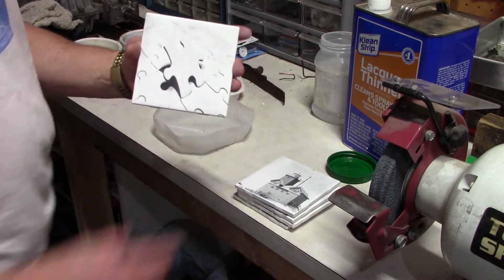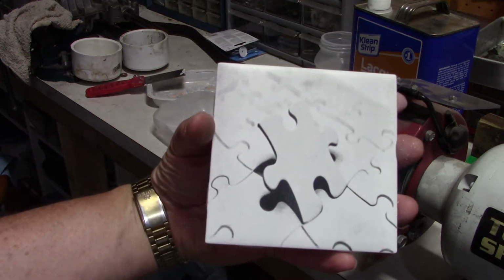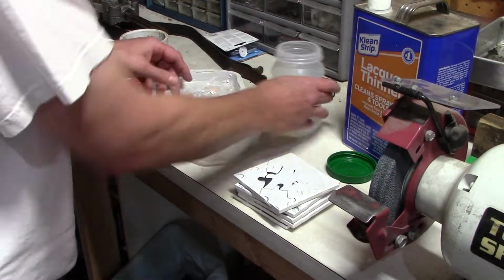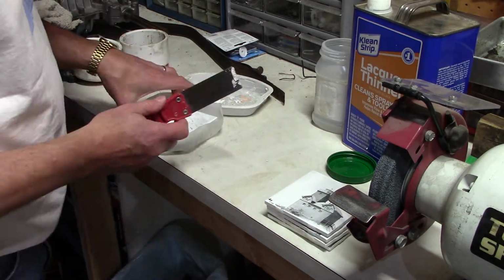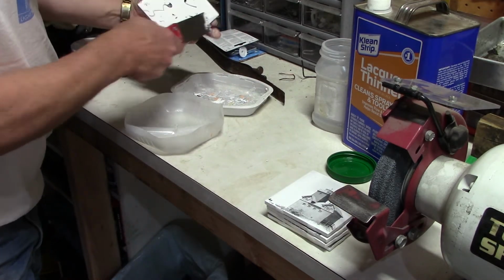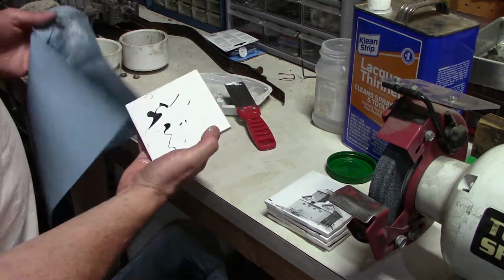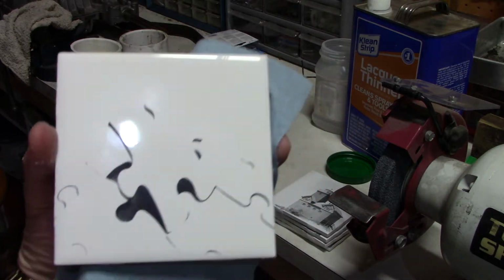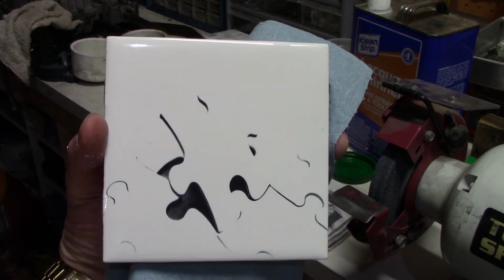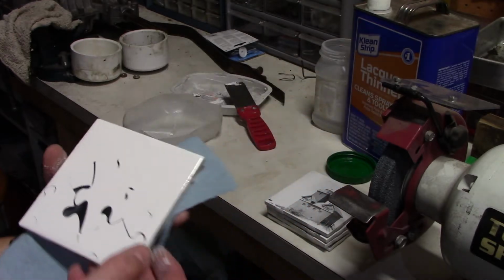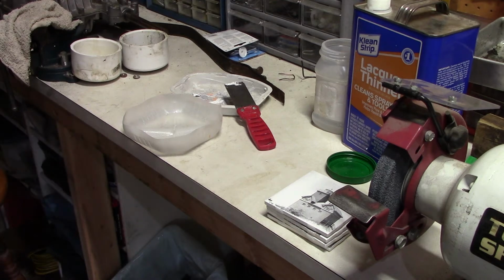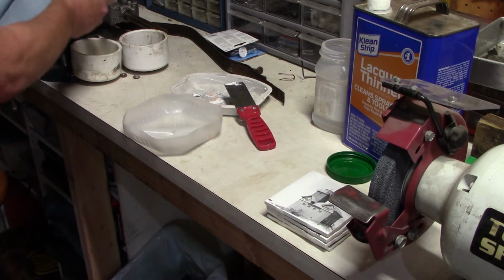This is another one I'm not quite sure about because there's so much white on it, and there's quite a bit of black here. We'll see what it does when it cleans up. We'll just kind of get an idea. It still kind of has that look down in here, so it might be okay. We'll see. We'll clean that one up a little bit more later. Right now we're just trying to get a bulk of the paint off.